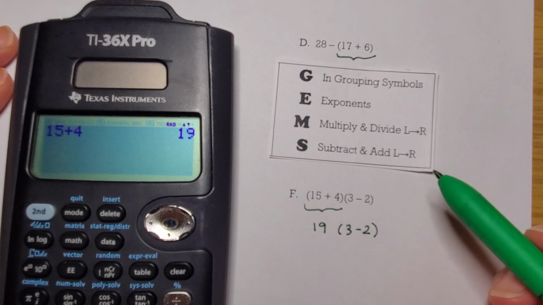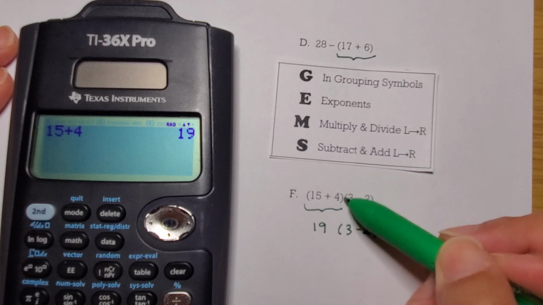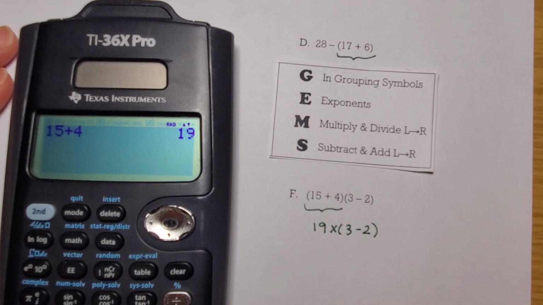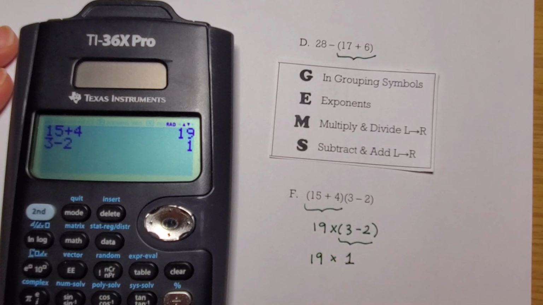And remember our notation about multiplication. There's no symbol in between these sets of parentheses. So when there's nothing in between those two parentheses, it means multiplication. All right, let's do the next step. So I'm going to do 3 minus 2. So 3 minus 2 is 1. Bring down that 19 times. And now we can finish. 19 times 1, that should be 19. Yeah, we got 19.